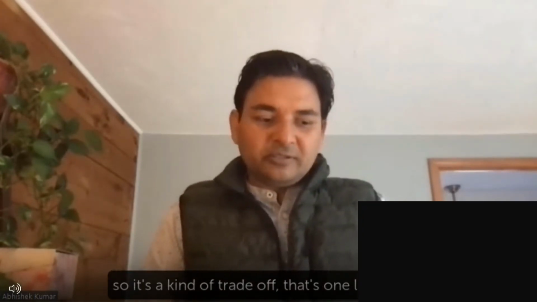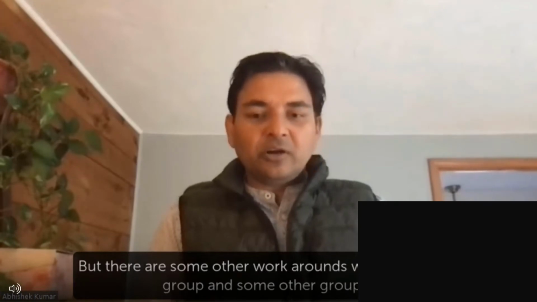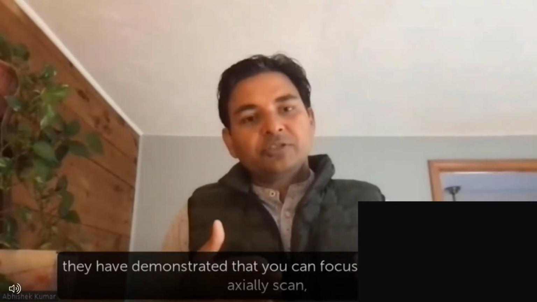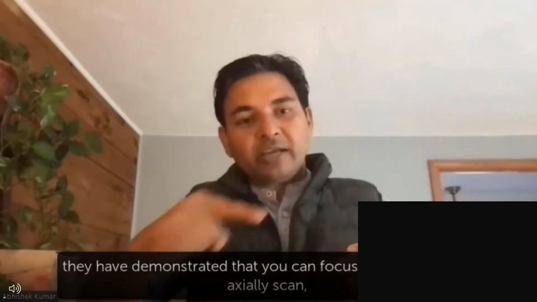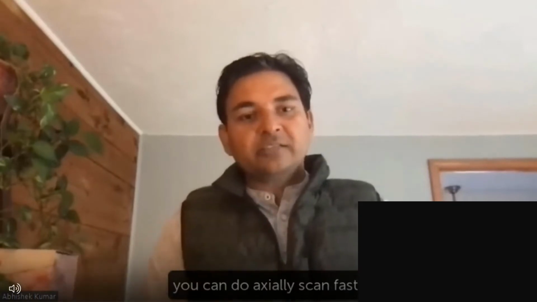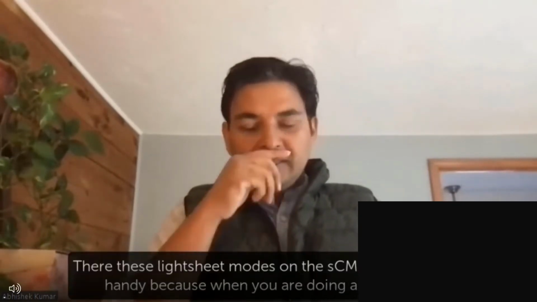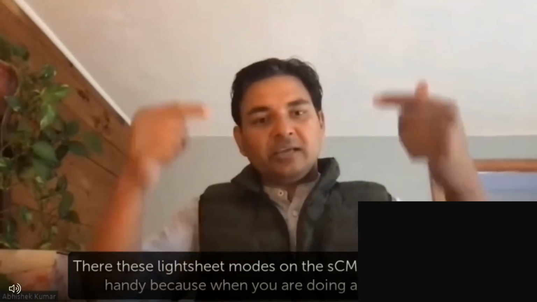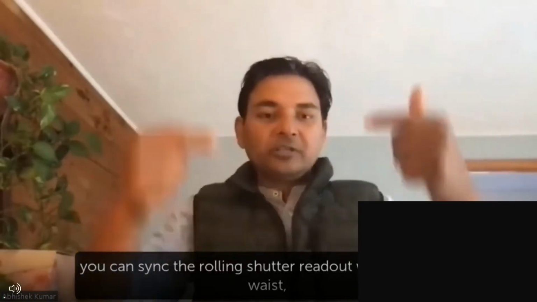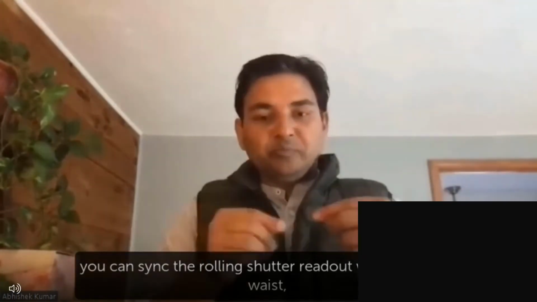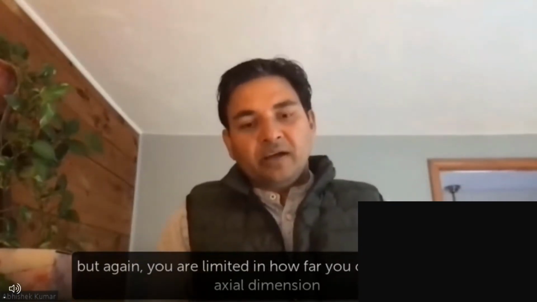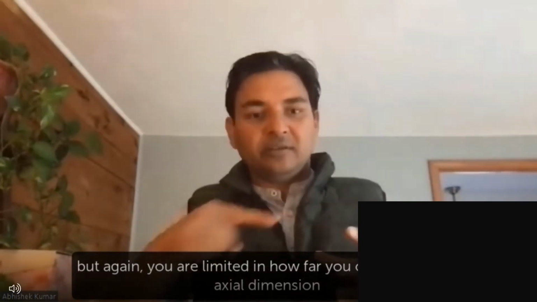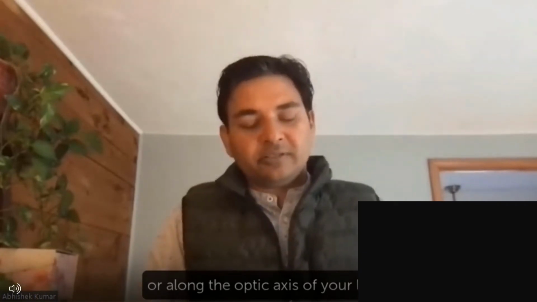So that's one limitation. But there are some other workarounds. Reto's group and some other groups have demonstrated that you can focus it tightly and do an axial scan. You can do the axial scan fast. And there, these light sheet modes on these sCMOS cameras are handy because when you are doing an axial scan, you can sync the rolling shutter readout with that beam waist. But again, you are limited in how far you can scan in the axial dimension, or along the optic axis of your lens.